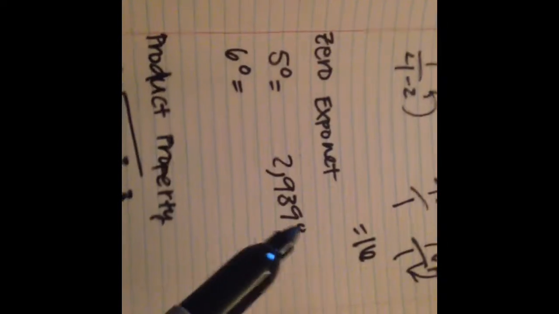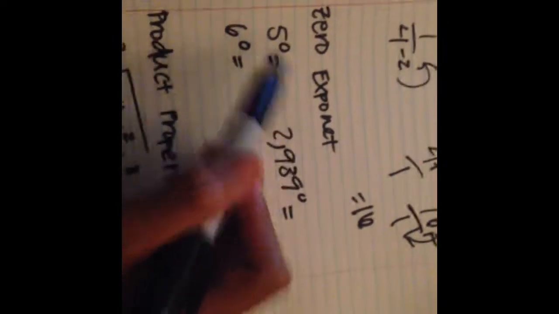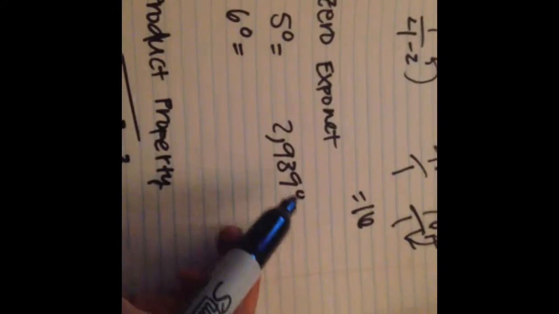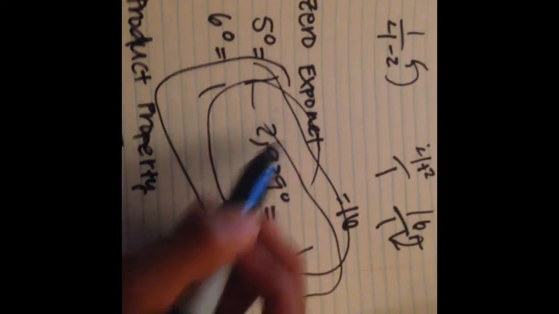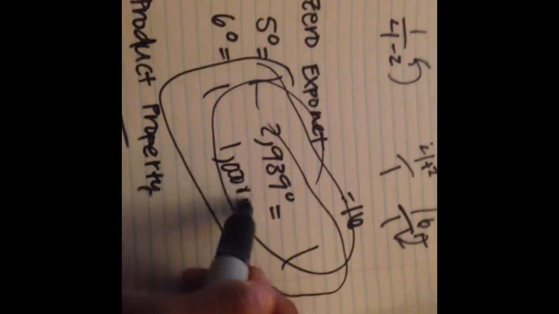So basically, that's it. And then zero exponent: say you have 5 to the 0, or 2,939 to the 0th power, or 6 to the 0. It's all 1. It's so simple, it's the best thing ever. Even if you have 1,000,000 to the 0 power, you still get 1.